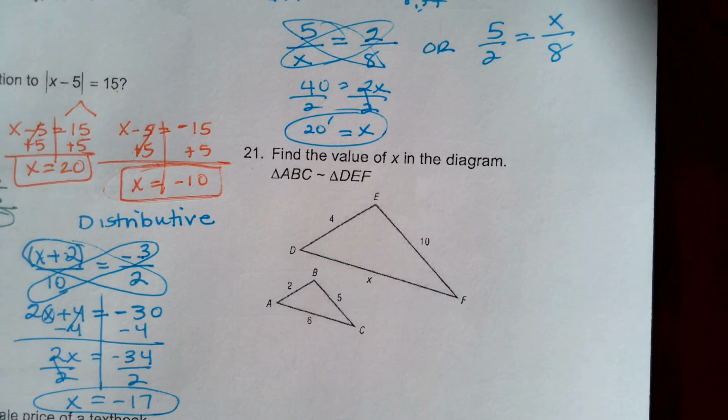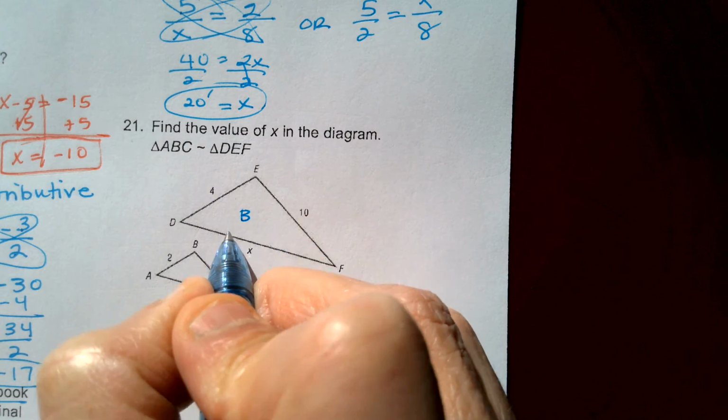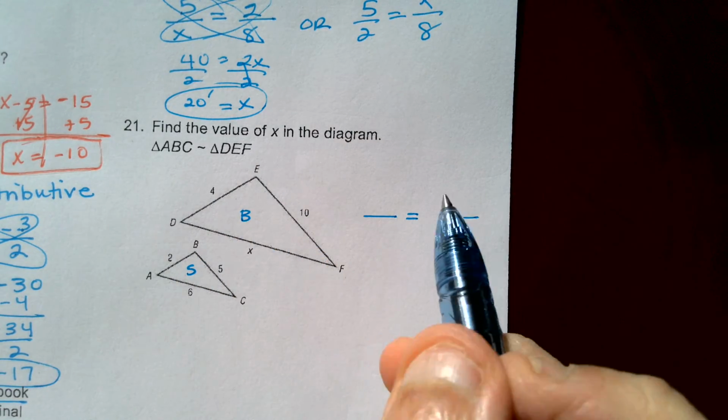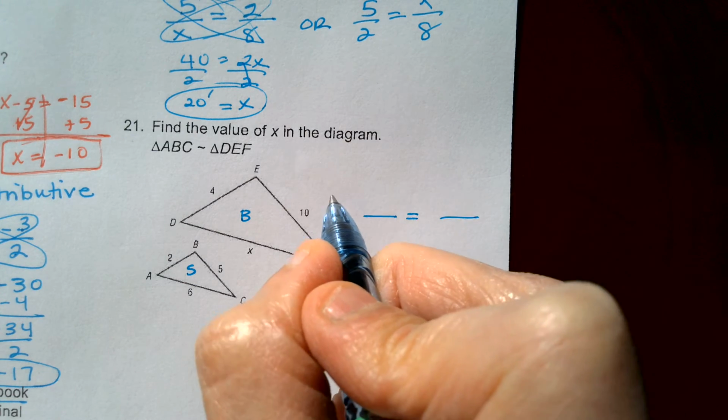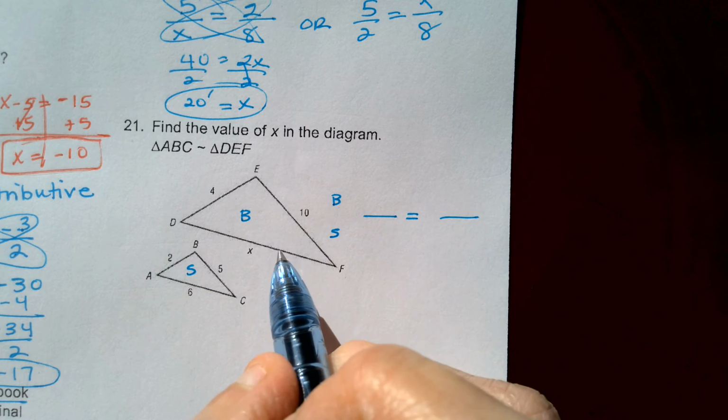Okay. I'll find the value in the diagram here. The key here is just making sure you're lining up the proper sides. So we got the big one and the small one. When you're setting up a proportion and you're putting the big on the top, let's say, then put the smaller one on the bottom. So what are we trying to find?